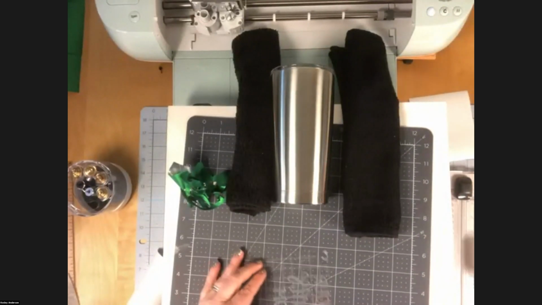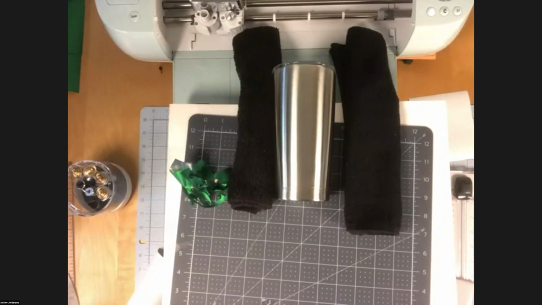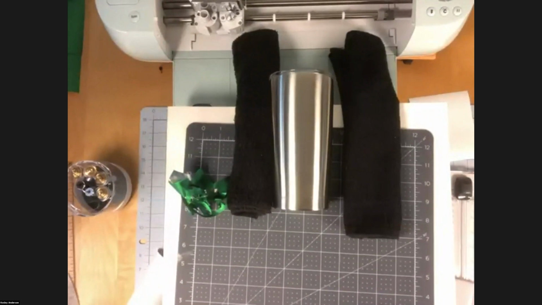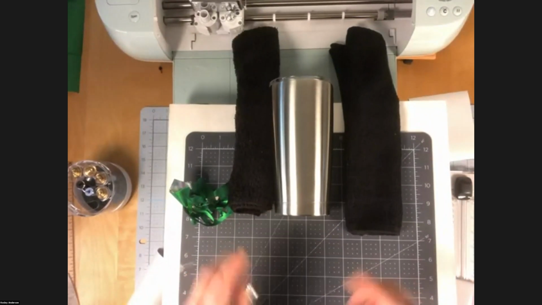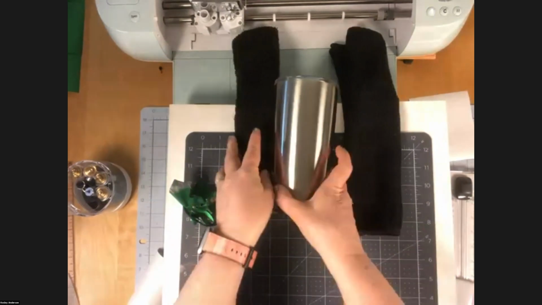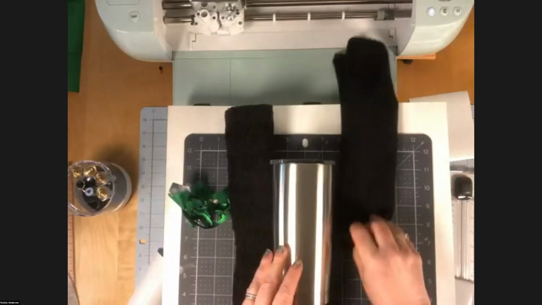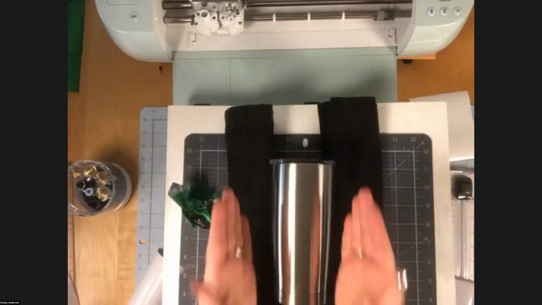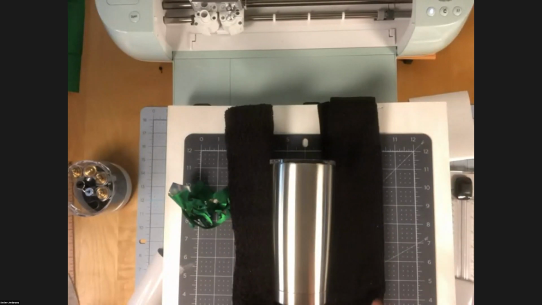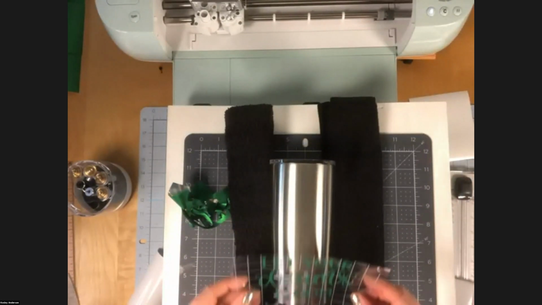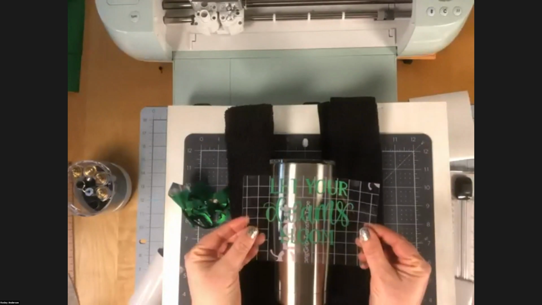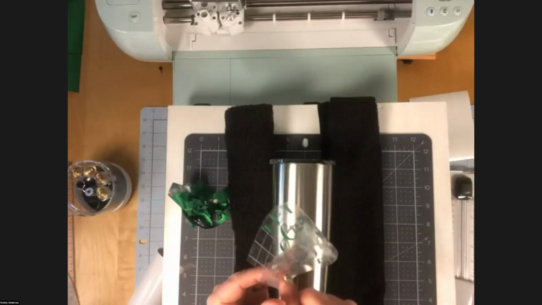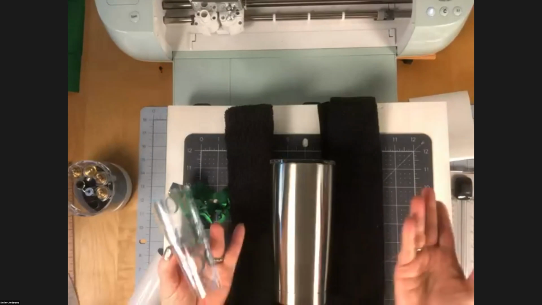Now, if I were using a wine glass, I might take my transfer tape and cut it so that it would go around the edge of a wine glass. But my tumbler is pretty straight on the edges, so I don't need to do that for this tumbler. Now, you want to find the middle of your image, so you can just fold. Actually, it doesn't really matter because it's on a tumbler.